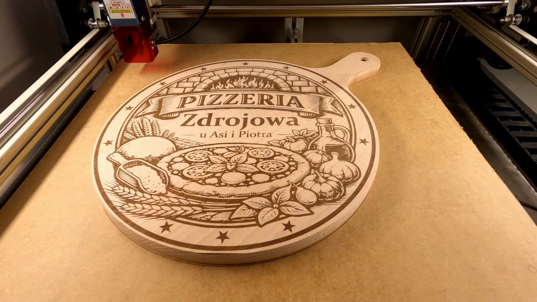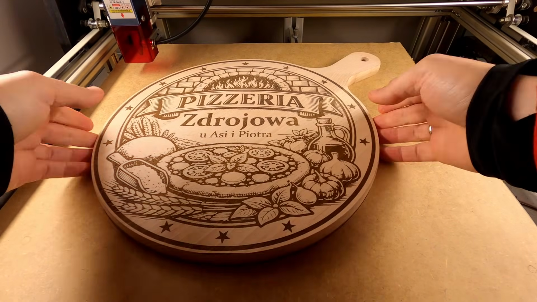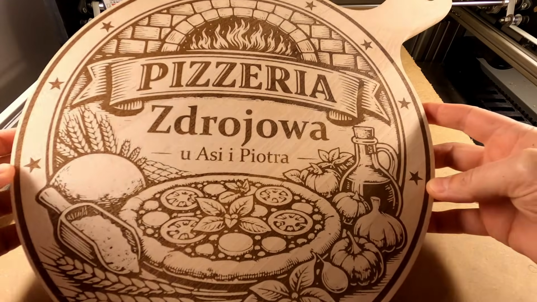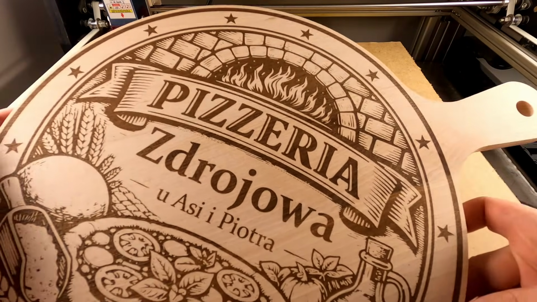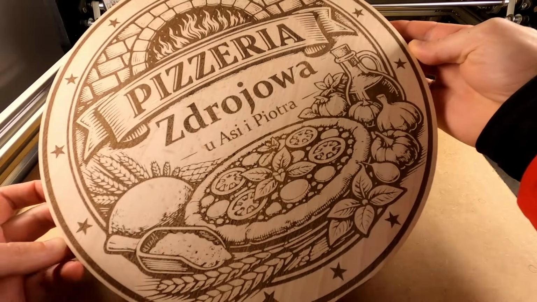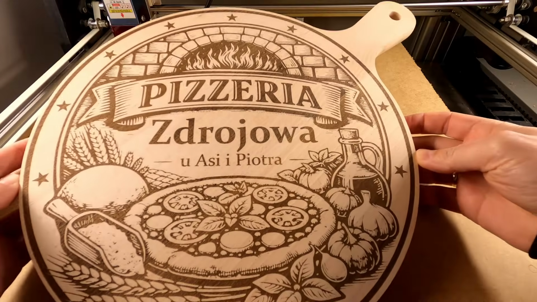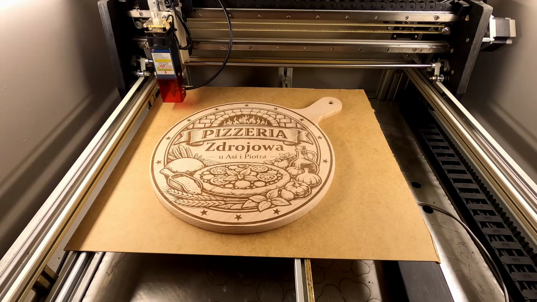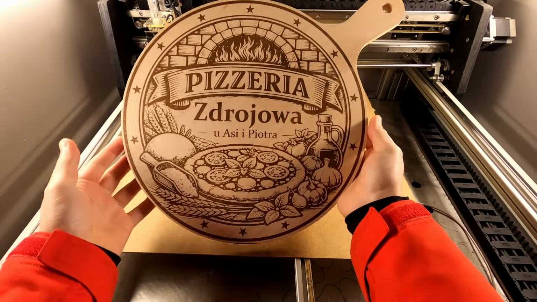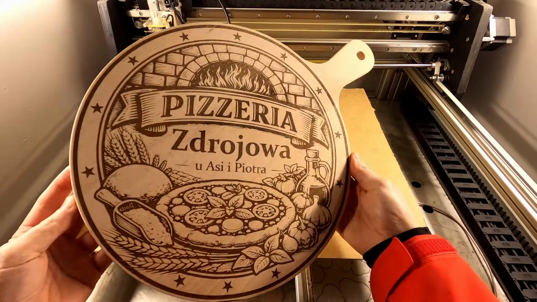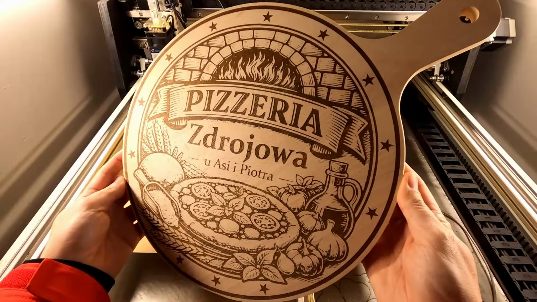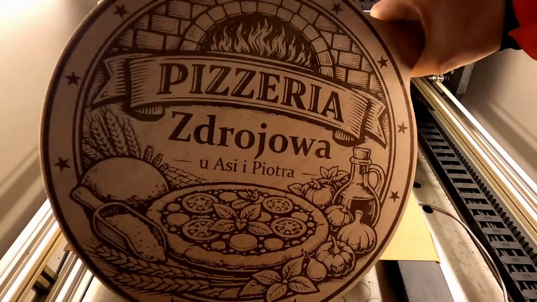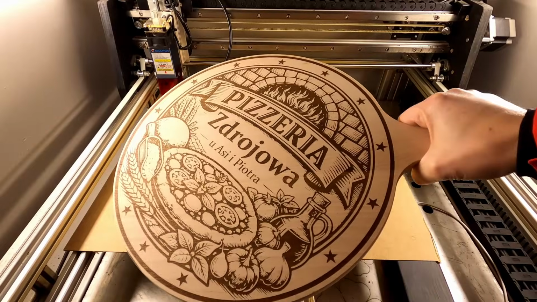And this is what the finished engraving looks like. The lines are clear, the contrast is good, and the wood isn't burned. As you can see, AI-generated graphics can produce truly stunning results if properly prepared for the laser. The key to success is good graphics, correct processing in LightBurn, and reasonable laser parameters.